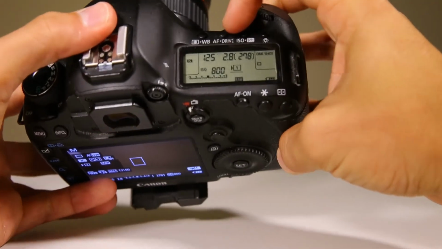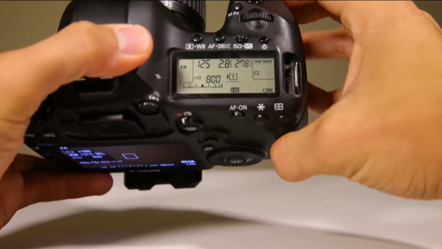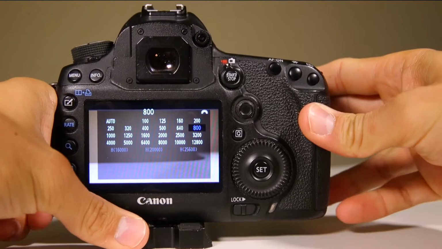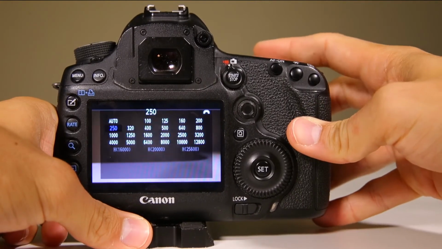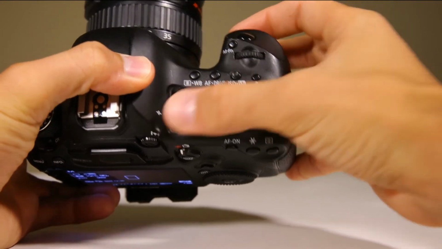The second button over is a photography feature, which will allow you to change your autofocus settings, so don't worry about that for video. The next button over will allow you to change your ISO, and again, we'll talk about how your ISO affects your image in videos to come. And then the far right button turns on a little light that allows you to see your screen on top.